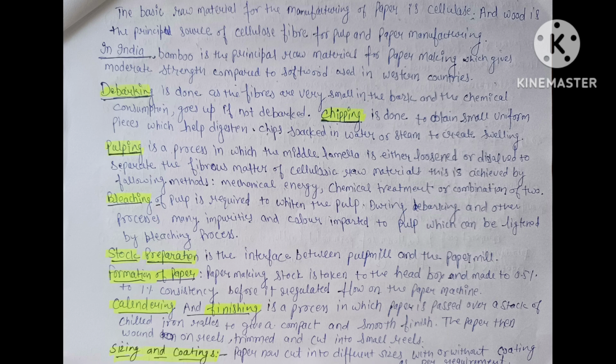Pulping is a process in which middle lamella is either loosened or dissolved to separate the fibrous matter of cellulose raw material. This is achieved by the following methods: mechanical energy, chemical treatment, or a combination of the two. Then bleaching. Bleaching of pulp is required to whiten the pulp.